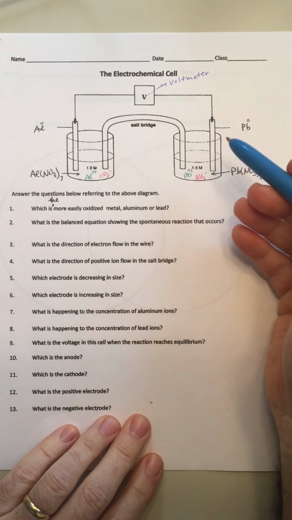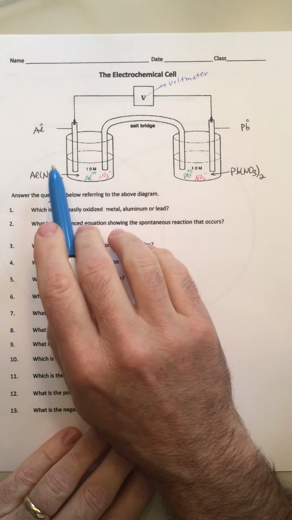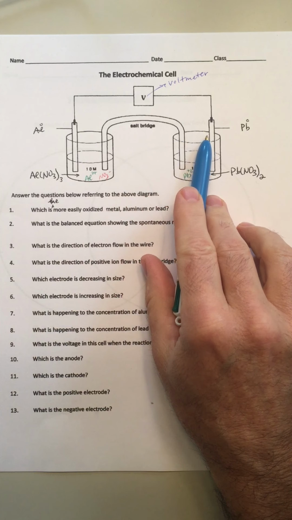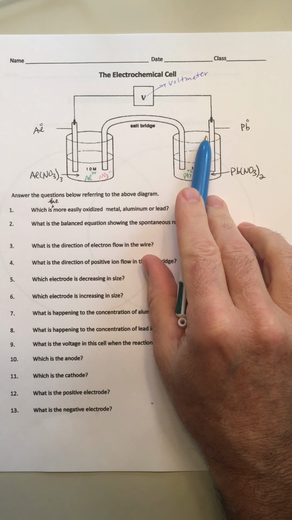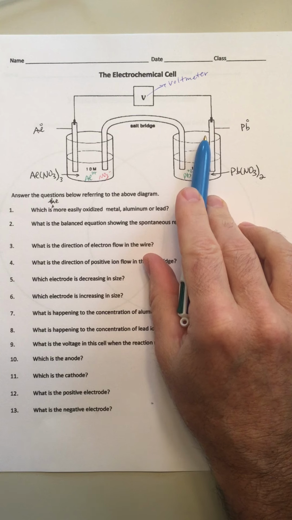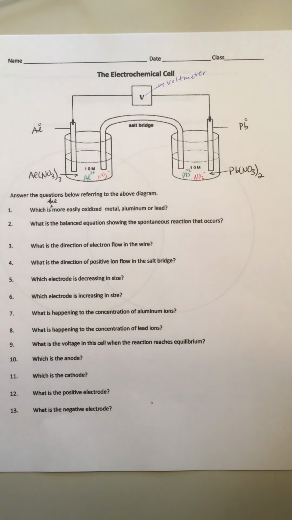Okay, so let's see what's happening here. I've got aluminum and I've got lead. So I've got to compare these two as far as the reactivity of them to see which one's going to get oxidized and which one gets reduced.